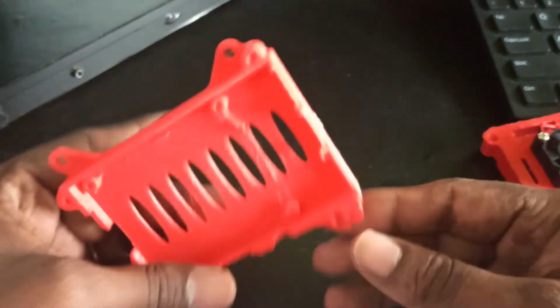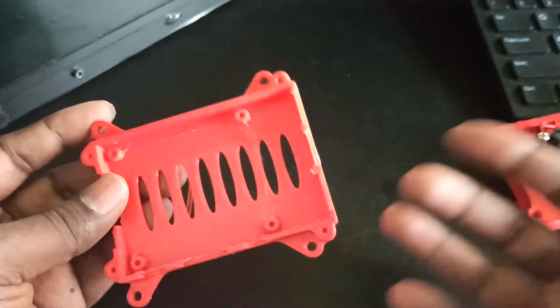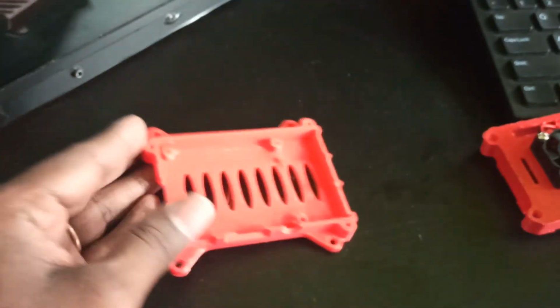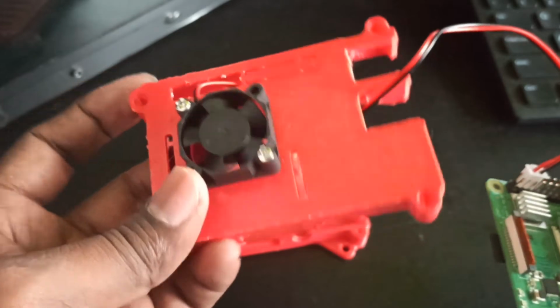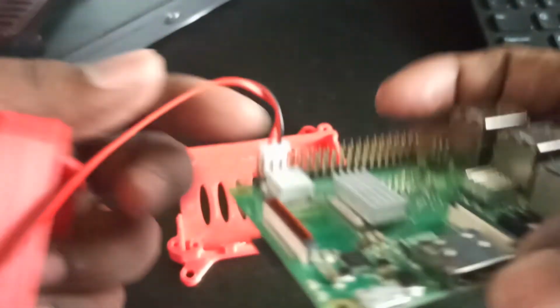So I 3D printed this case so that I can keep my Raspberry Pi inside this, so it's kind of protective and safe. I also added a fan. This is also the top cover of the 3D printed part, and this will go like this. So here I added a fan.